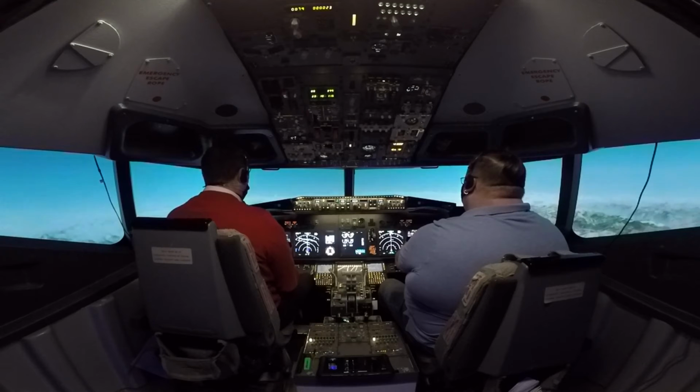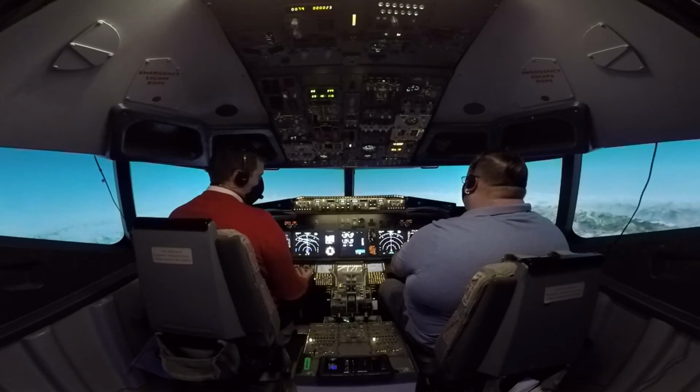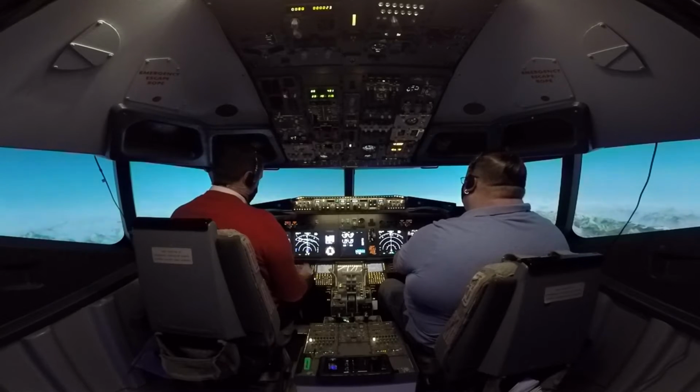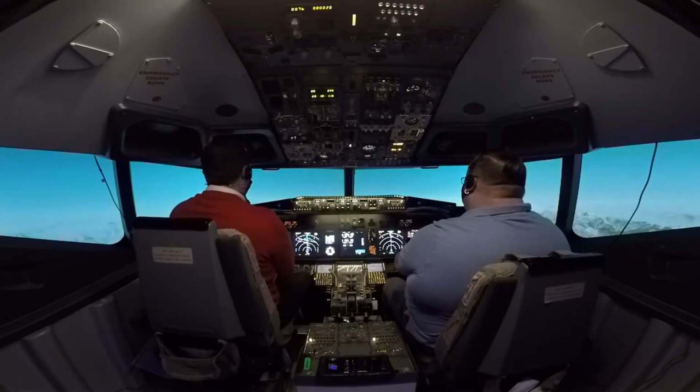So you would say to me, when we're coming in a bit close to the runway, set flaps 1. And I'd say speed check, flaps 1, speed 180, and then you would check it off as I did it. So everything's checked and double checked.